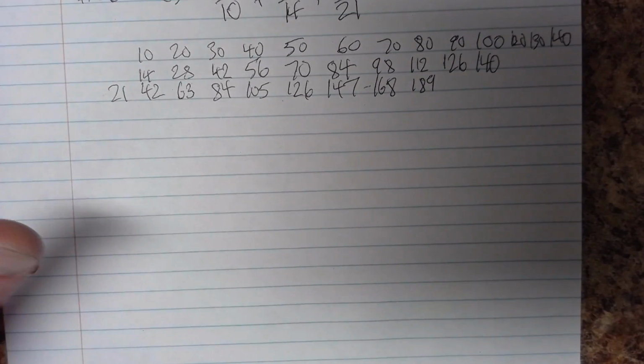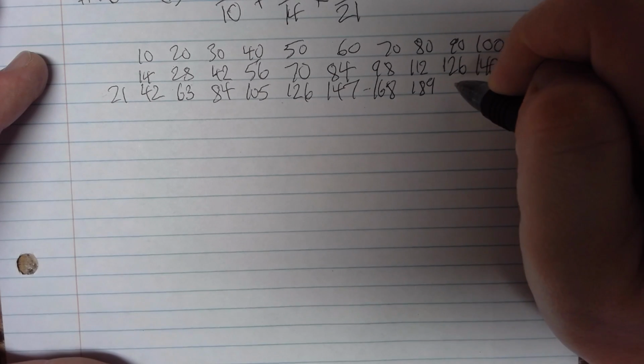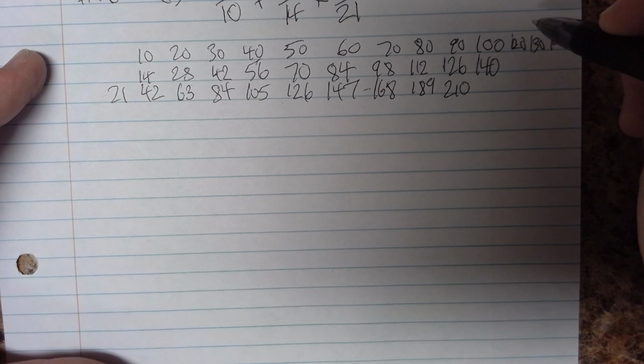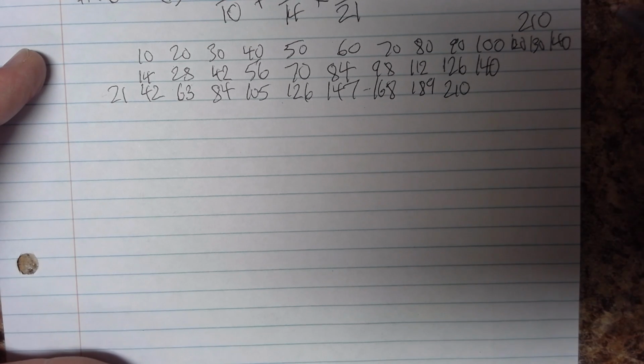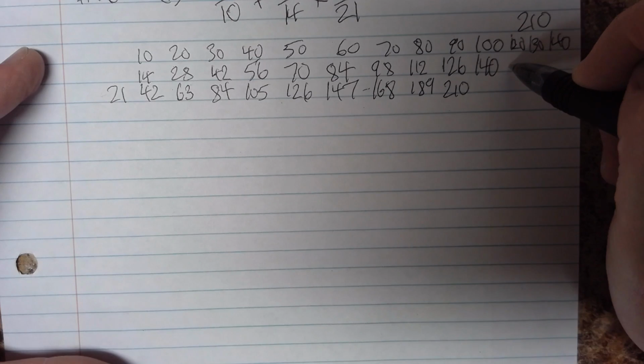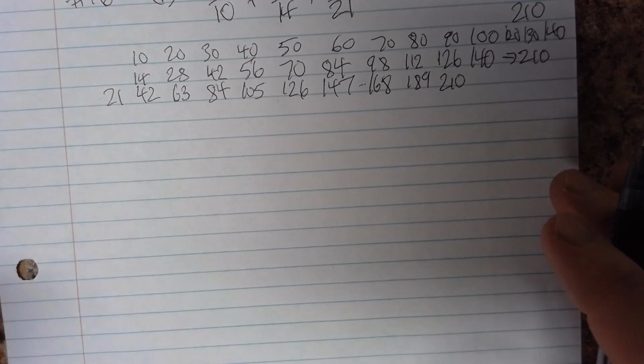Oh, no sense stopping now. 210. Maybe this will be the one. 210 will definitely be a multiple of 10. If I keep counting, we'll get there. Let's see if we get 210 out of 14 as well. 140, add 14, add 14, add 14, add 14. Yep. 210 is the magical number that we're looking for. Just didn't bother doing all the counting.